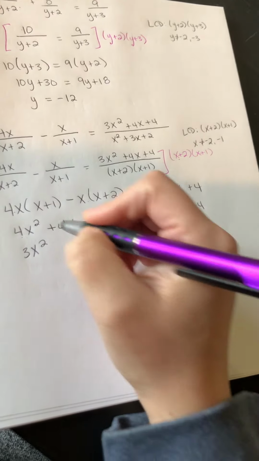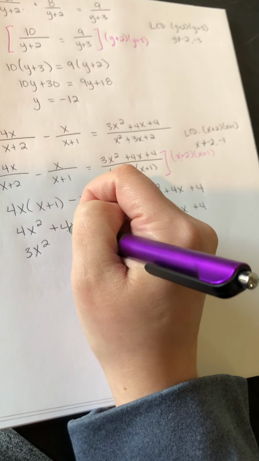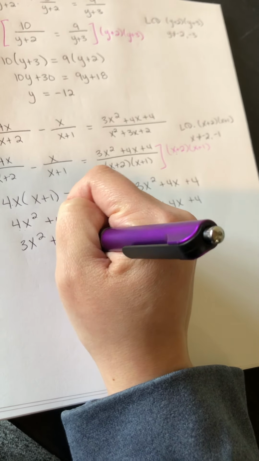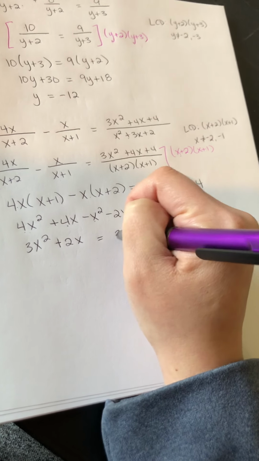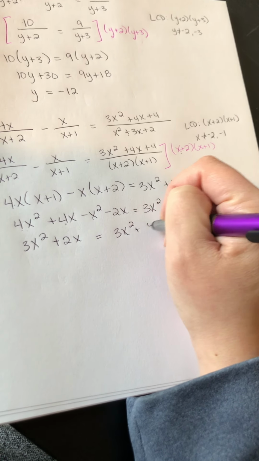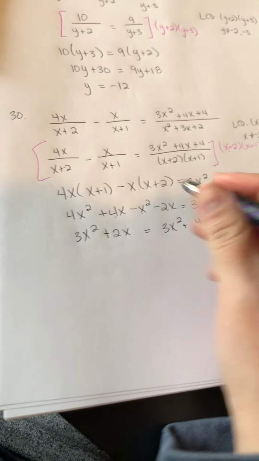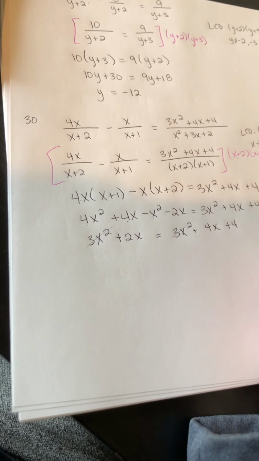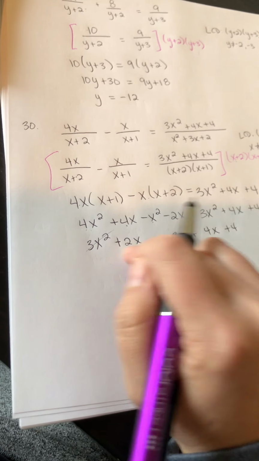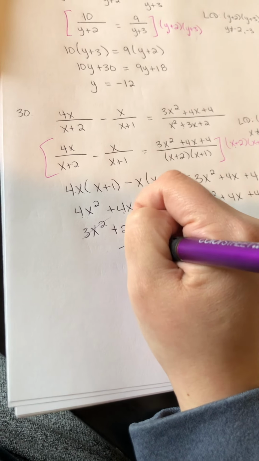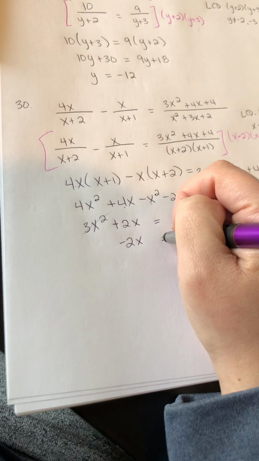I skipped a step. 4x minus 2x, let me go in order. 4x minus 2x is 2x. Okay, now let me try that again. Got ahead of myself. Okay, now when I subtract the 3x squared over, they go away. When I bring 4x over, 2x minus 4x is -2x is equal to 4.